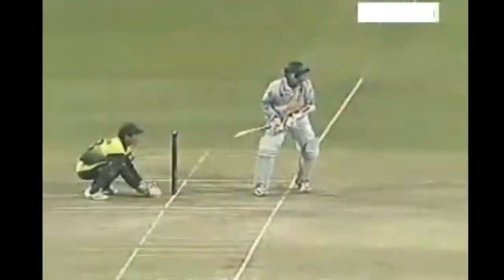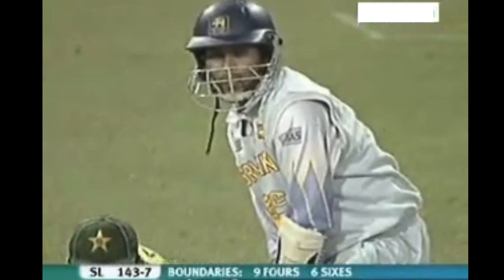Runs now flowing from his bat. In fact, 6 is now flowing from Dilshan's bat. Aiming the shorter boundary on the leg side. Coming good. Sri Lanka will need a few more like that. Could Dilshan do it? Big over is required.